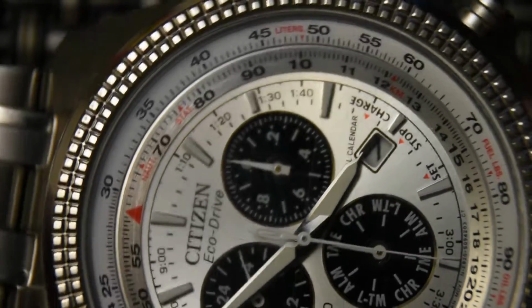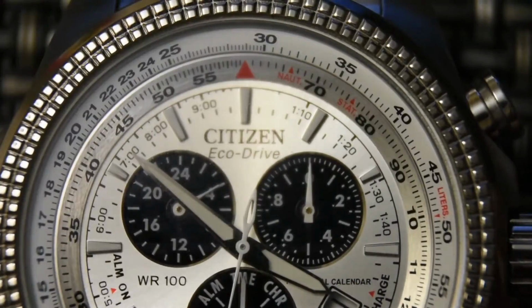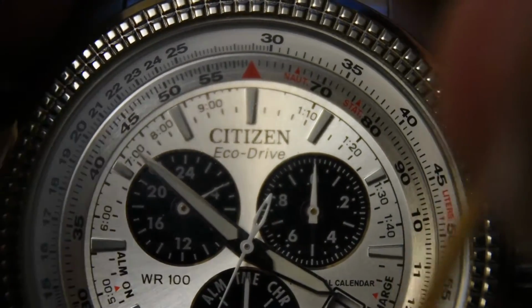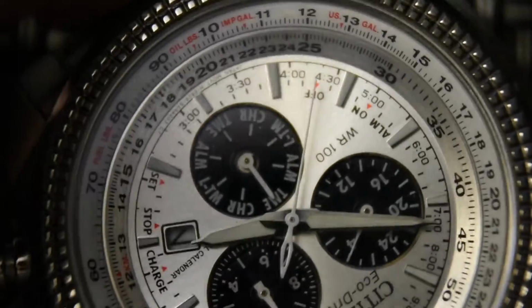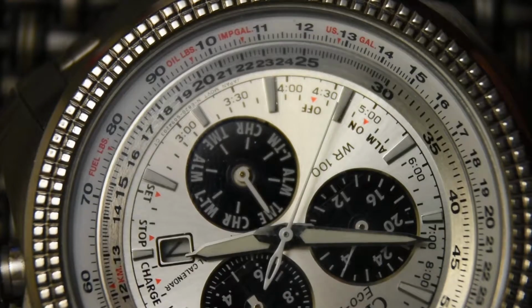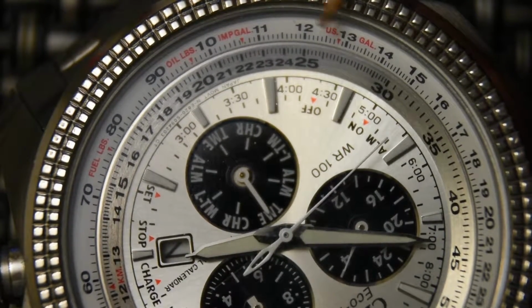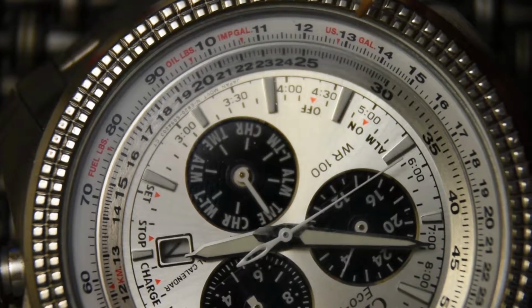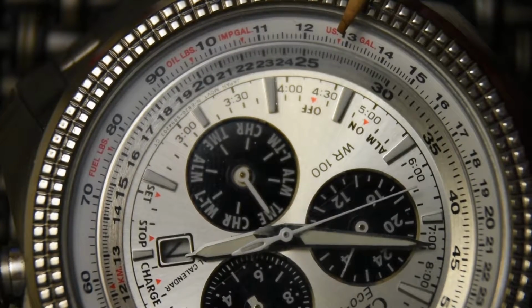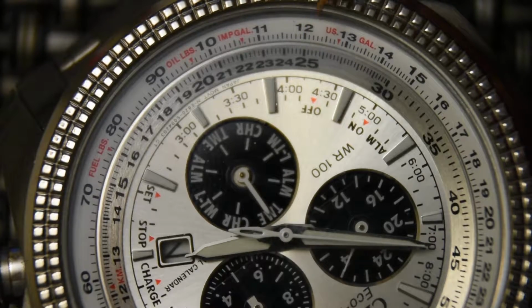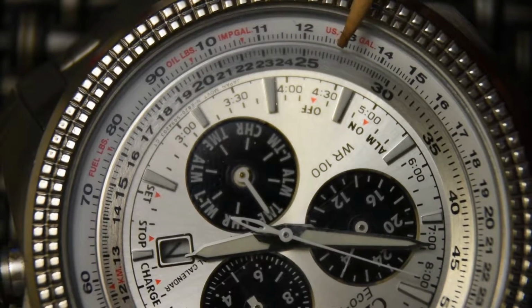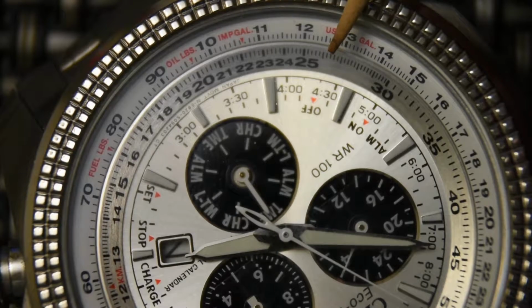We need to find those liters on gallons on the outer dial here. Here they are, both US and imperial. US gallons, it will be, see this 2.5, 2.6, and a little bit more here.